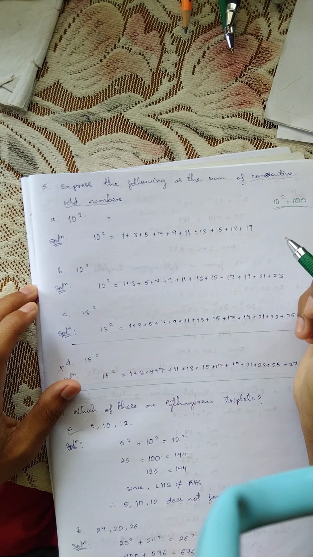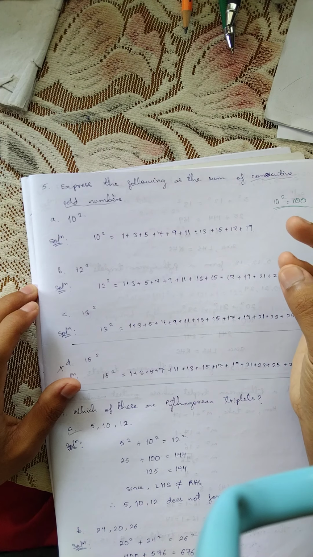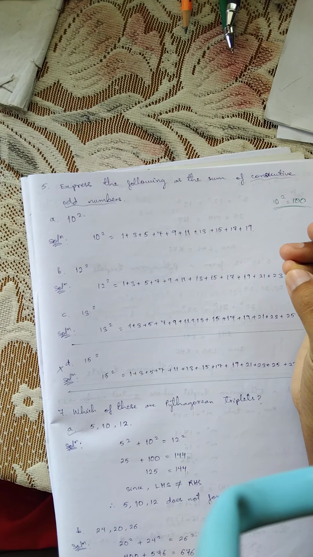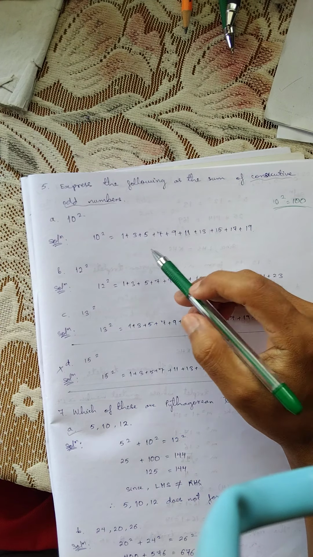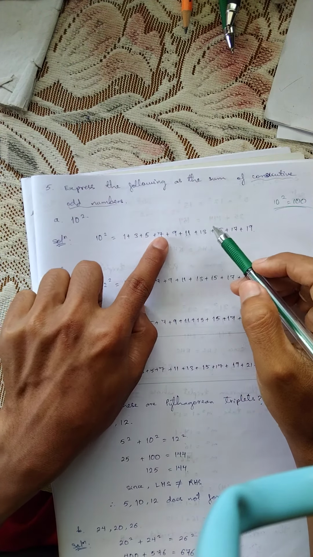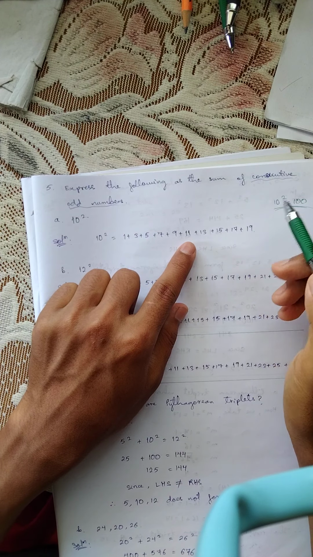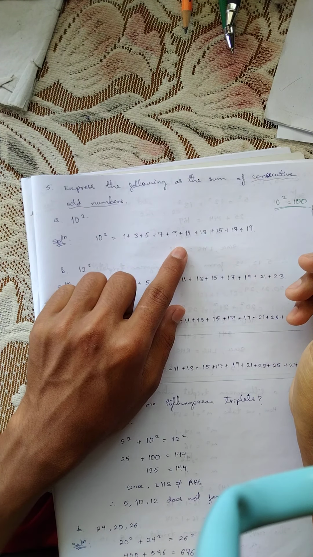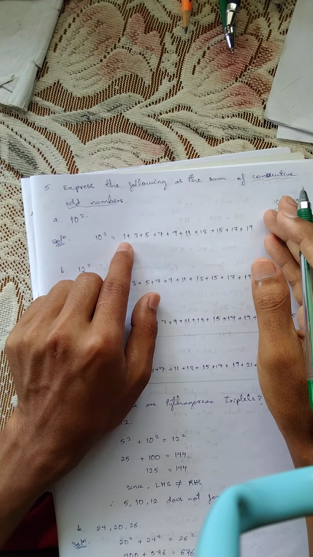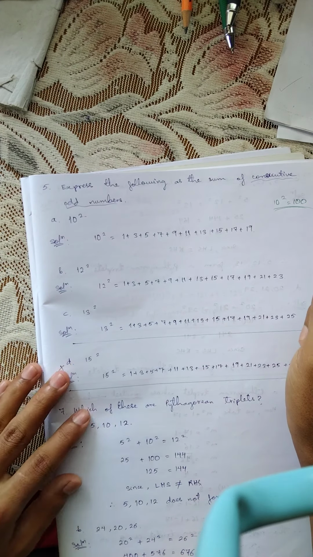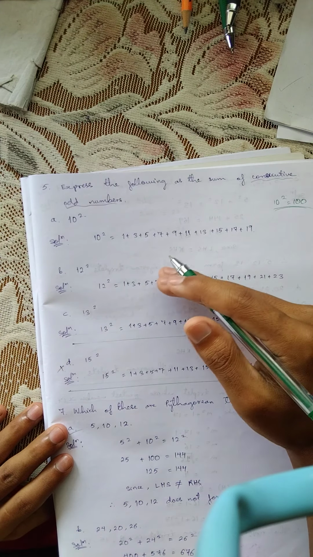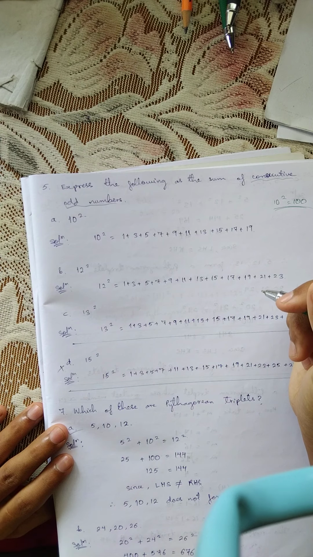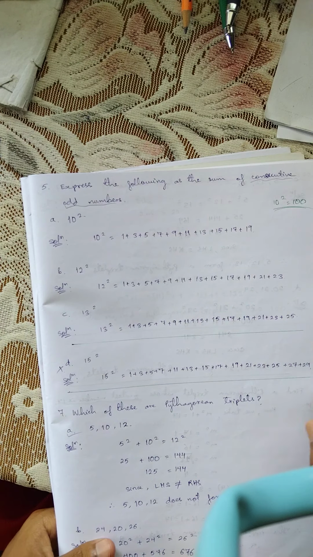I hope you know what odd numbers are. They are numbers that we cannot divide by 2. So it is 1, 3, 5, 7, 9, 11, 13 plus 15 plus 17 plus 19. After you add all these numbers, you'll get 100. Now the same thing applies with the rest of the numbers.